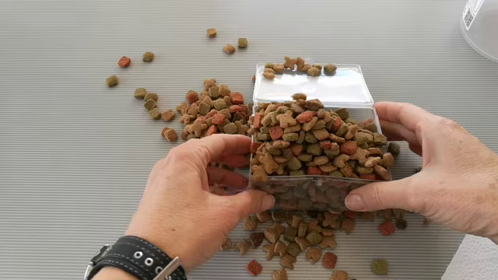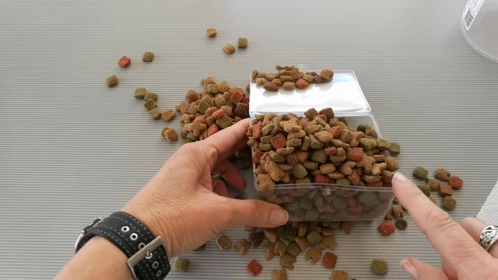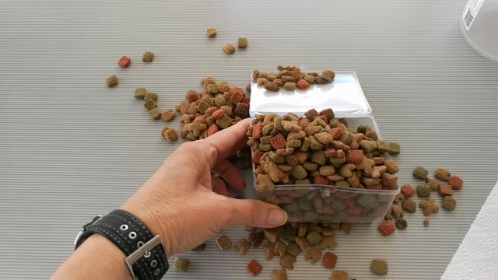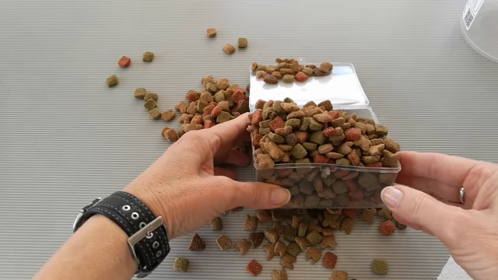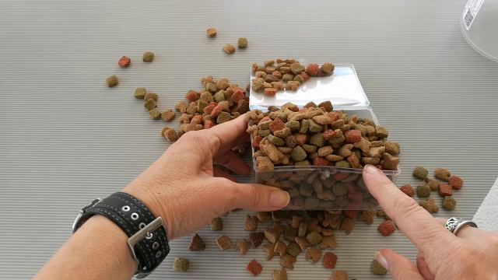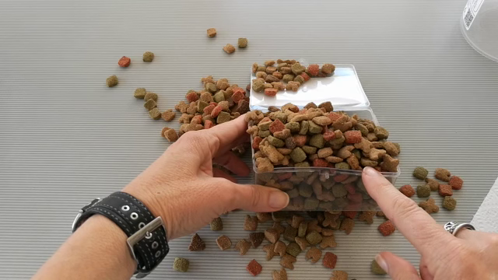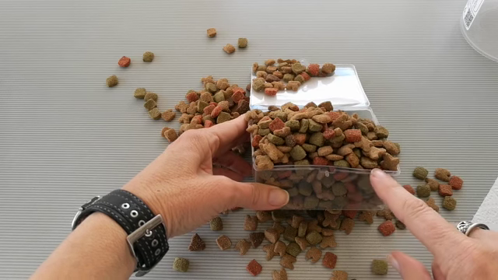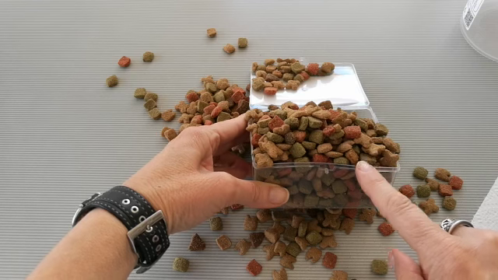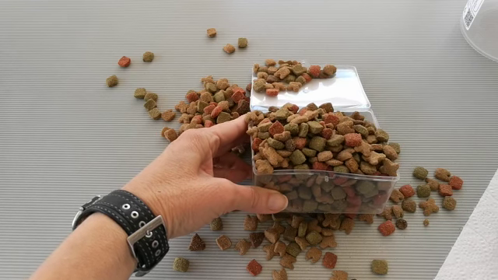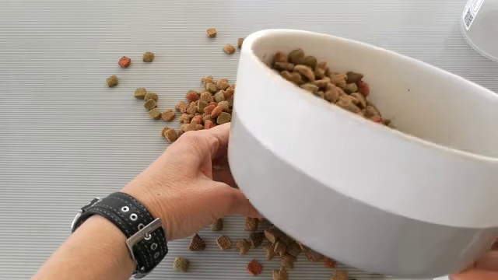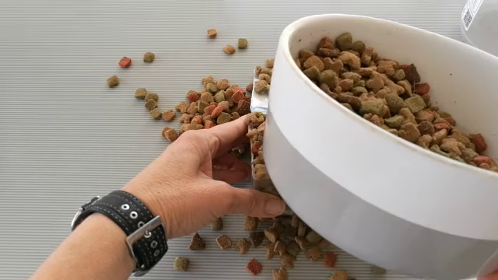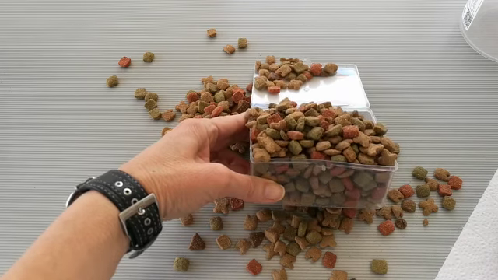What is the capacity of this container compared to this one here? This one is, you guessed it, smaller, so it has less capacity. This has a bigger capacity, a larger capacity than this one.